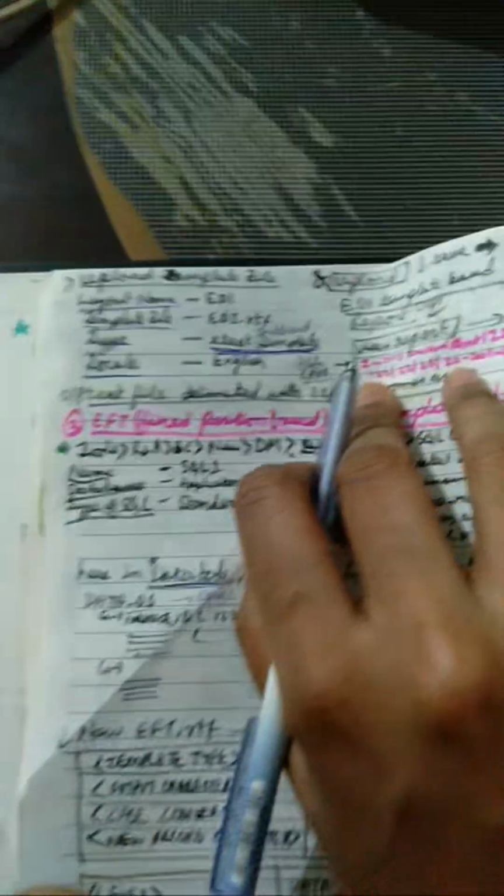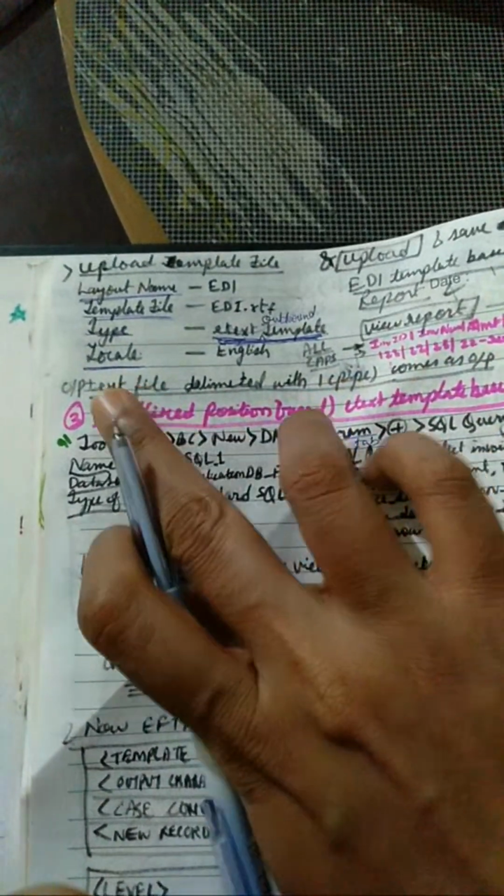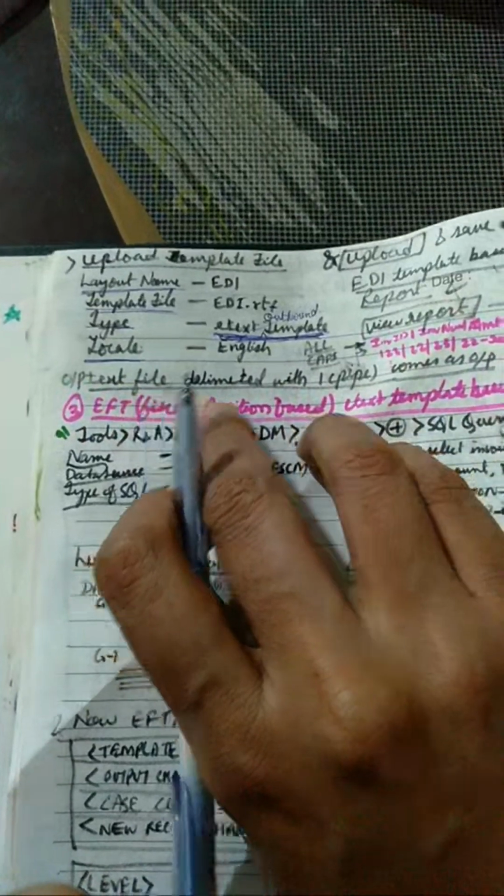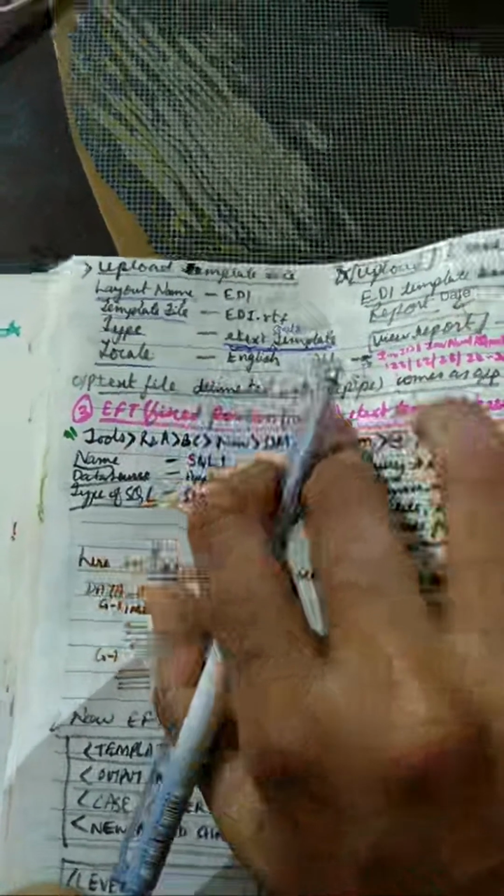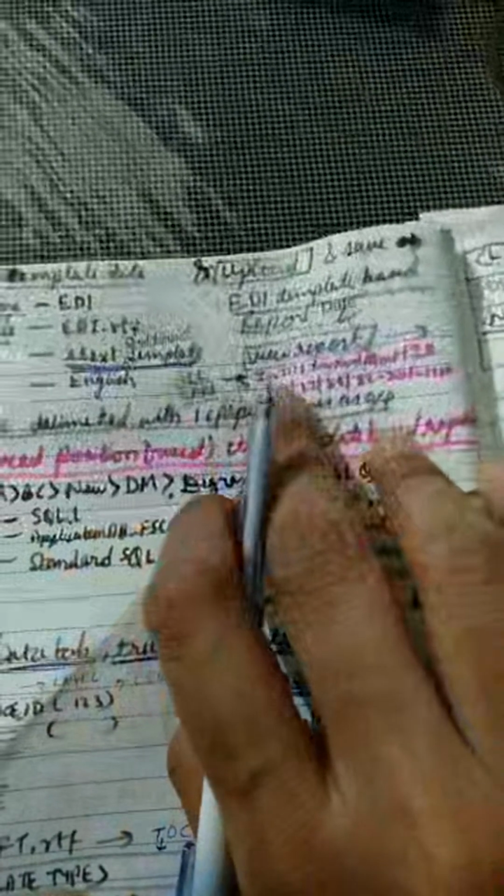So once you view the report, you will have a generated output text file which is delimited with a pipe. So this is how my report looks. There was no space, that's why I've written in small letters, but every column name comes in capitals.